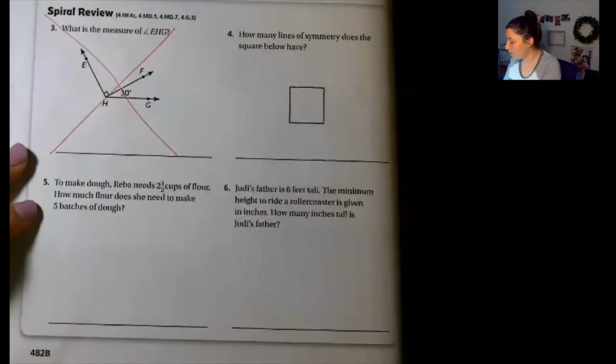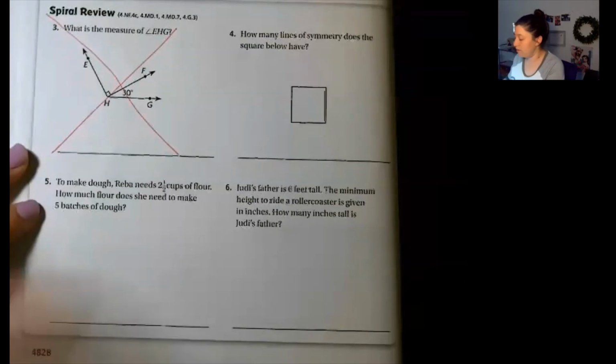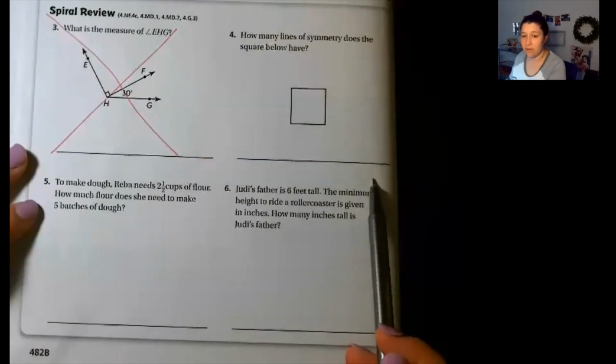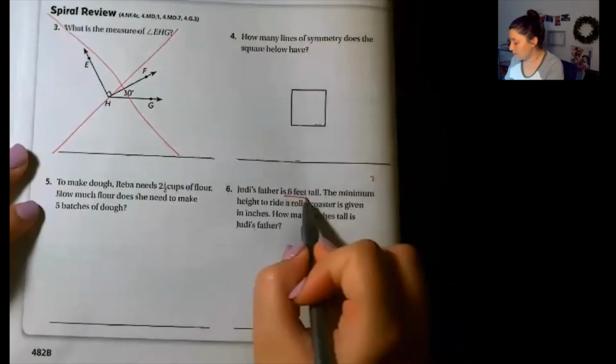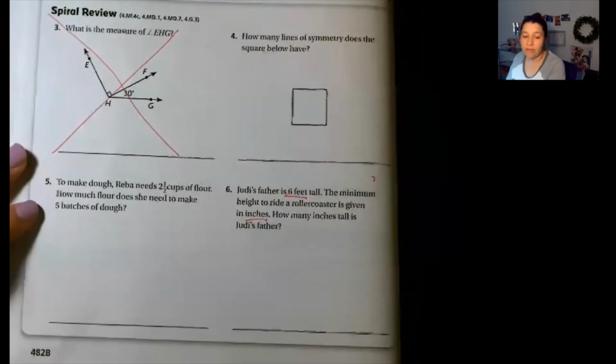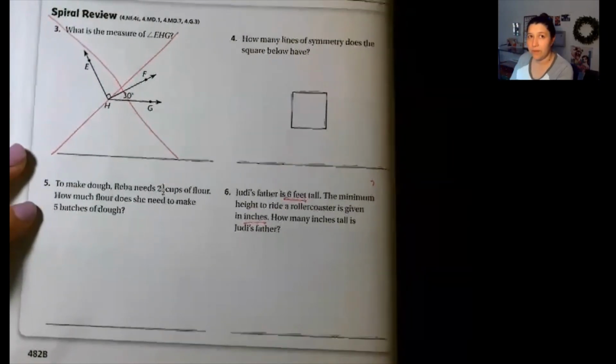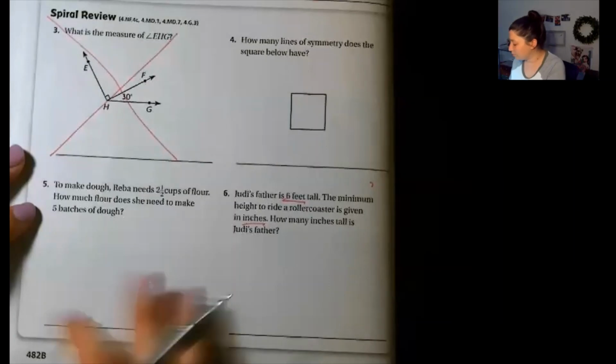Number 6, Judy's father is 6 feet tall. The minimum height for a roller coaster is given in inches. How many inches tall is Judy's father? This is from our last lesson on last Tuesday. So going from feet to inches. If you don't remember, flip back to 12.2 and it'll have some cheat sheets for you in there with that little chart up at the top.